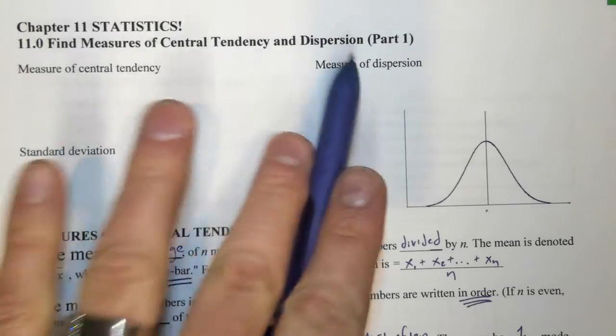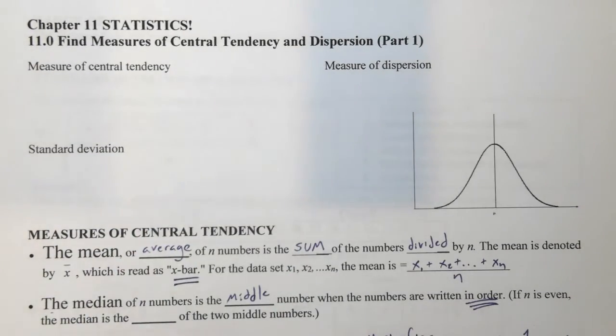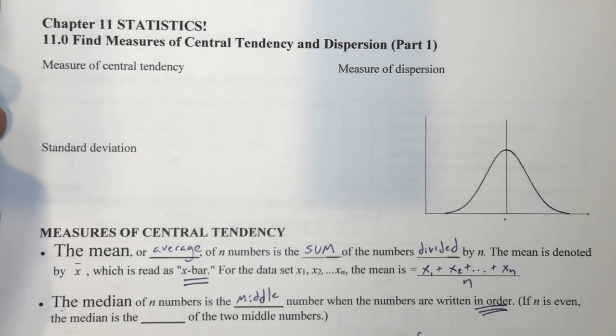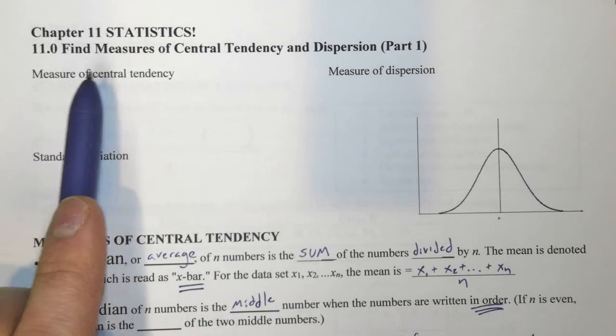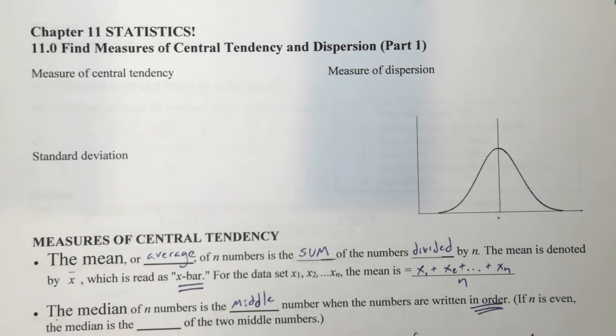Let's start off with a couple of big fancy vocab terms. These big fancy vocab terms are about some ideas that you are probably very comfortable with, but the way that they look right now is a little bit scary. Let's talk about the first one, measures of central tendency. A measure of central tendency is something that tells you about what is happening in the middle of the data set.